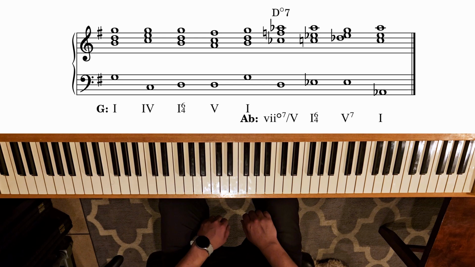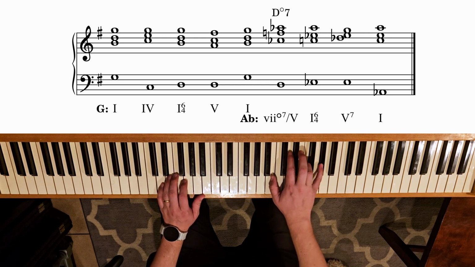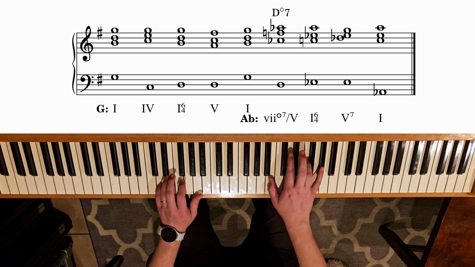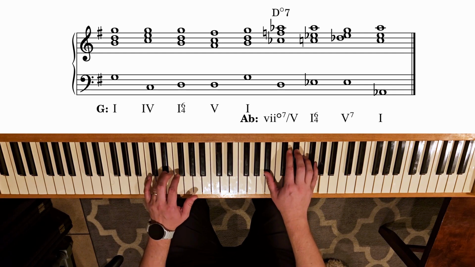Now taking this as a D fully diminished, my D is now in the bass, so we would spell this with F, A flat, and C flat. And this would resolve to our E flat, which resolves to our A flat major.